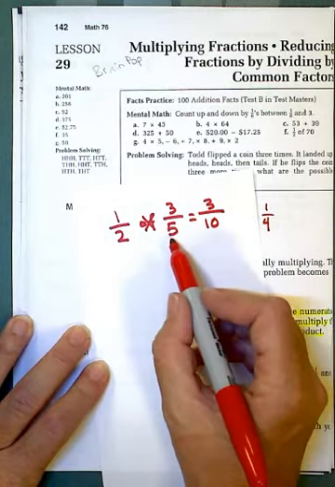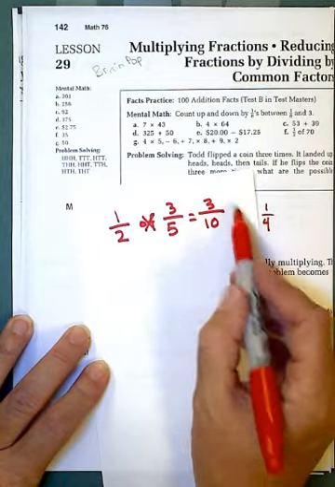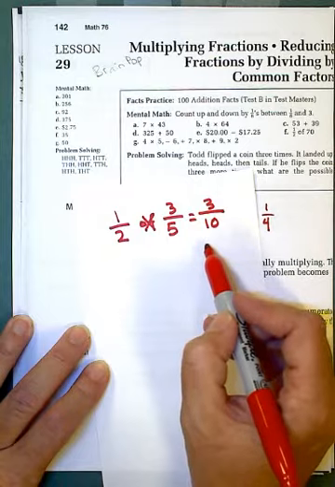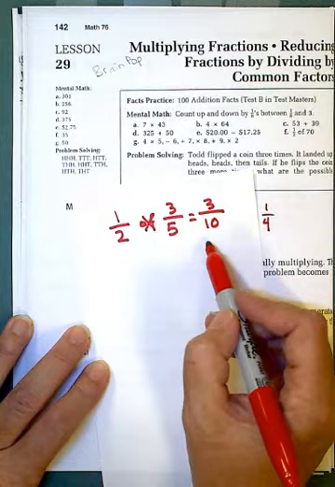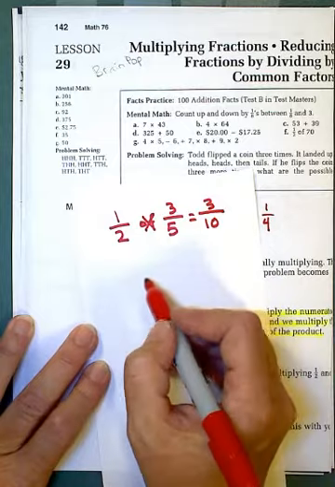In this case, this fraction answer, our product, is in its simplest form, and so we would simply say that the answer is, or the product is, 3/10. Take a quick step with me to think about your fraction pieces.